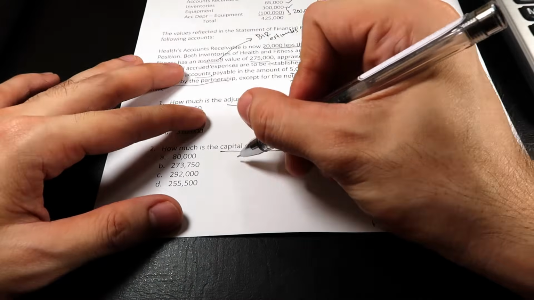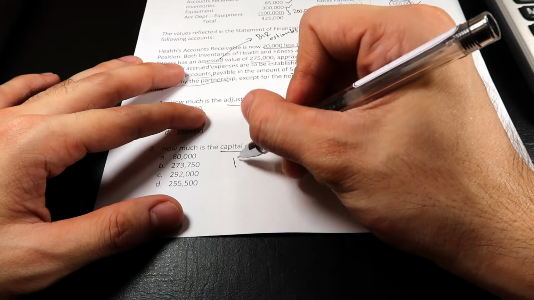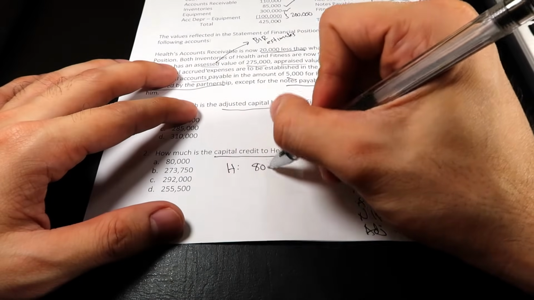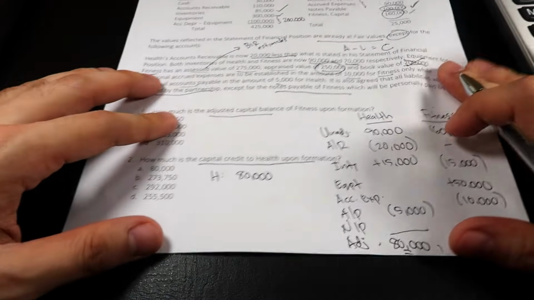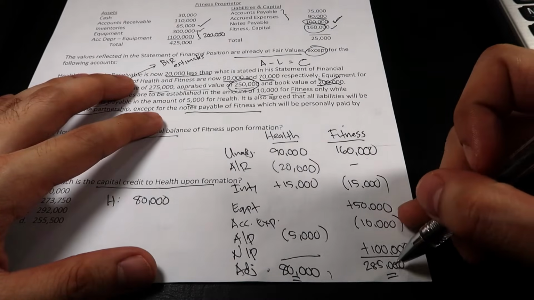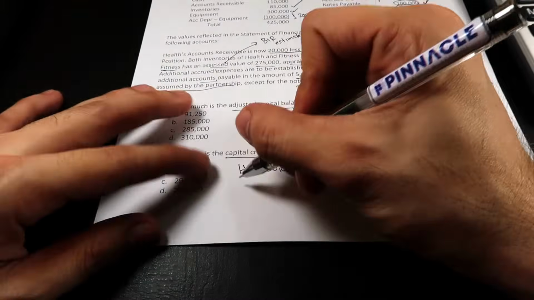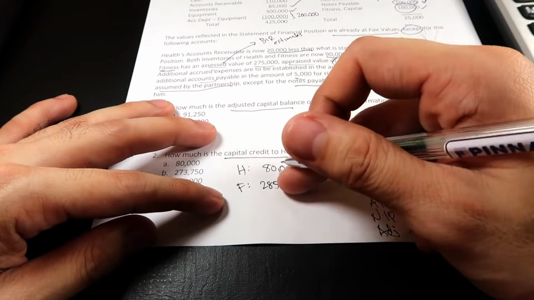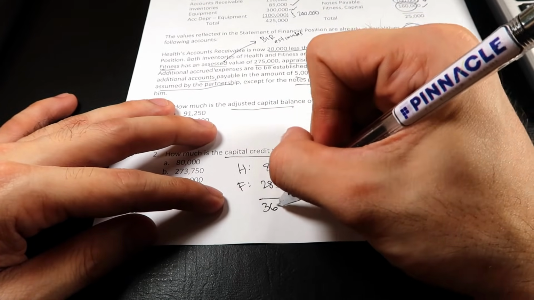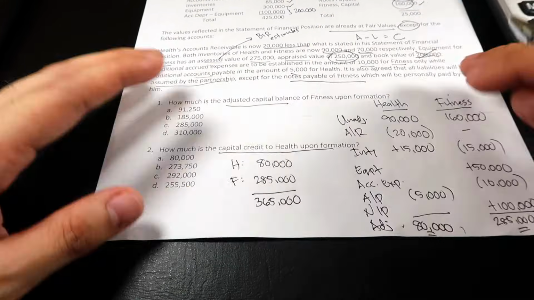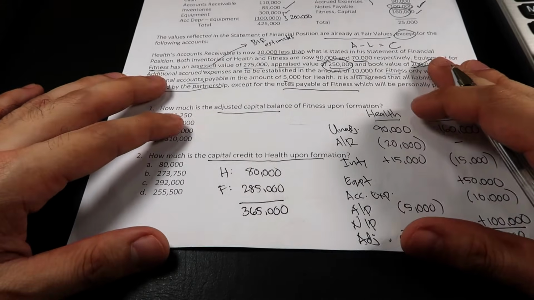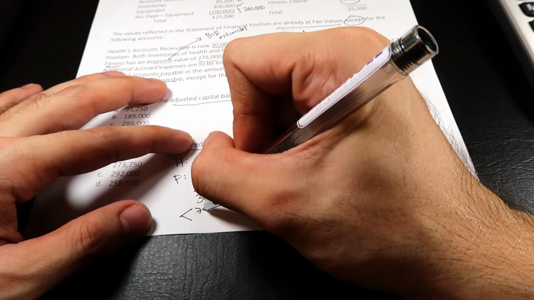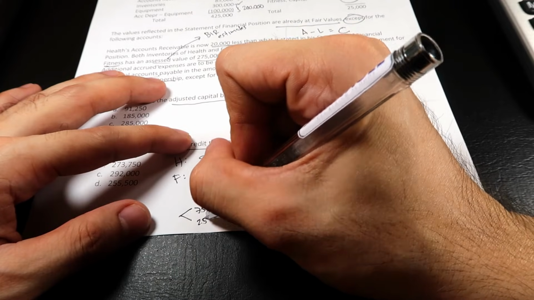Ang gagawin ko muna, lagay ko muna yung capital ni partner health, which is 80,000. And then, capital of partner fitness, which is 285,000. 80 plus 285, 365,000. Okay. Gagawin ko lang siyang 75:25. Okay, multiply natin. So, 75% and 25%.